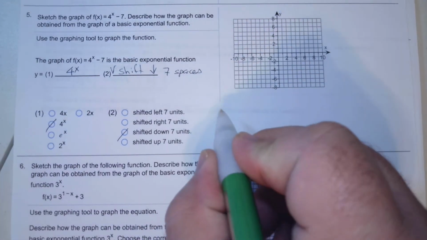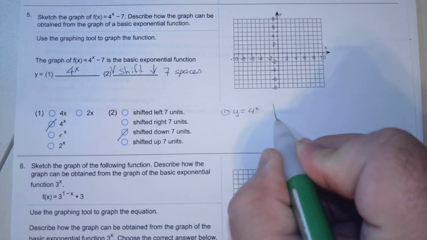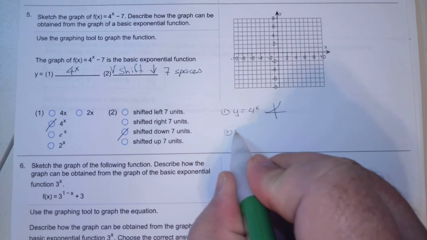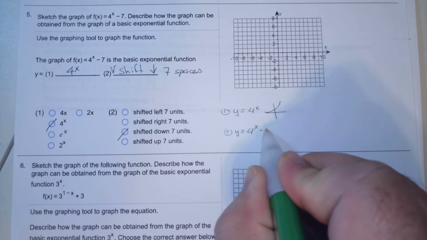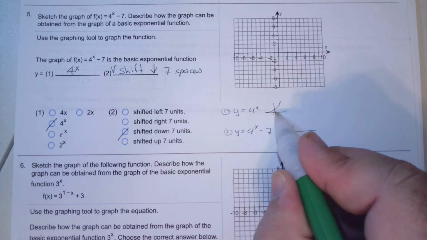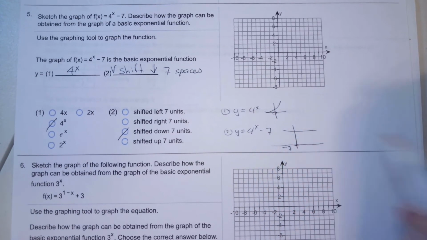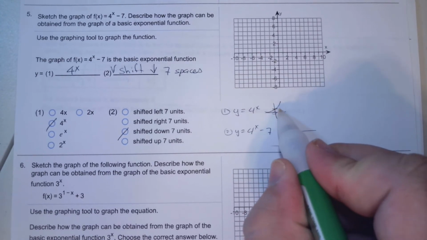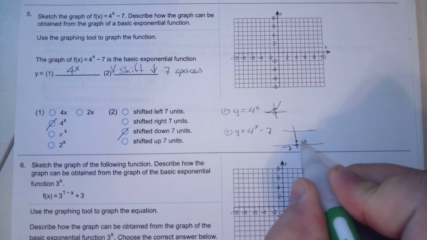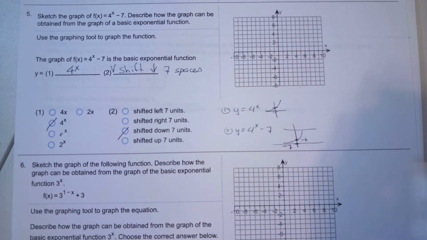So again, first we know the graph is 4^x, so it looks like this, and all it does is go down 7 spaces. So this origin goes down to -7. The y-intercept is 1 above, so it's 1 above this one at -6. Now you just plot some points.